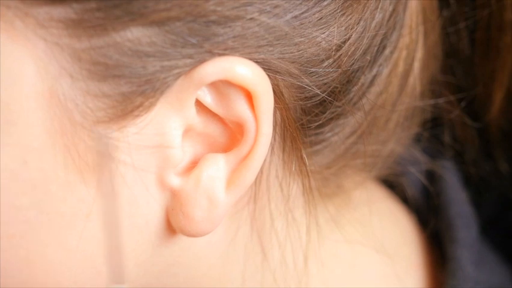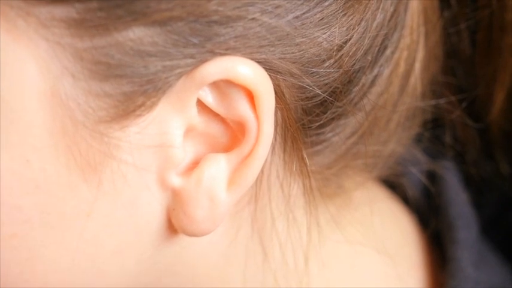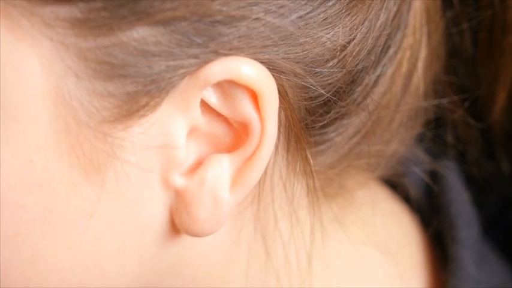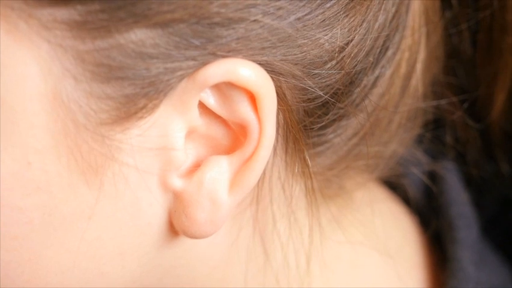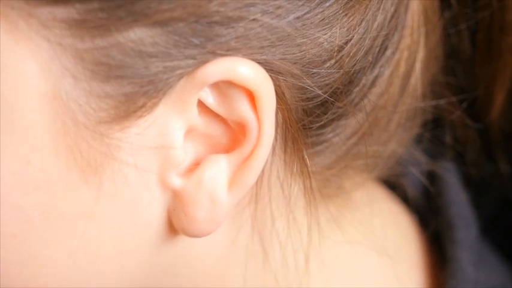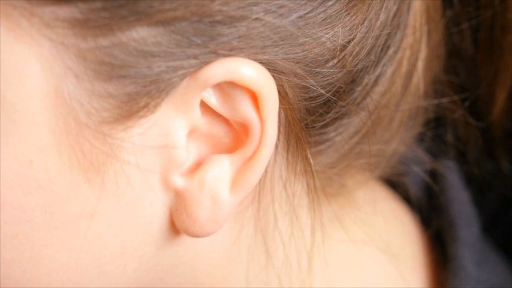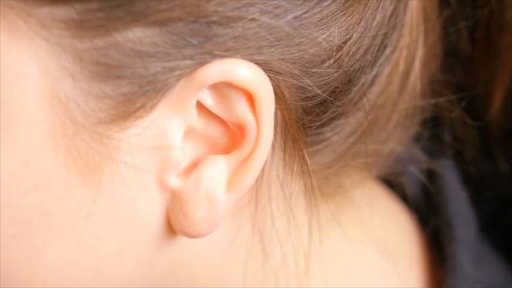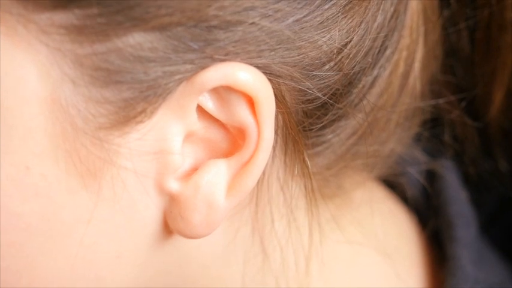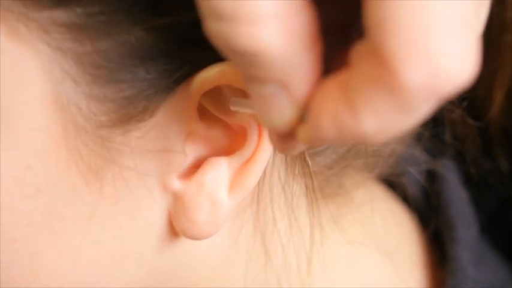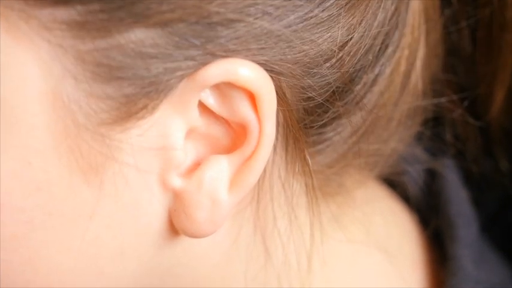Let me just put a couple of needles into some of the more common points, and I'll also show you a couple of different types of needles. So with a regular acupuncture needle, a point like ear shenmen is a good demonstration. Let me come around from this side.